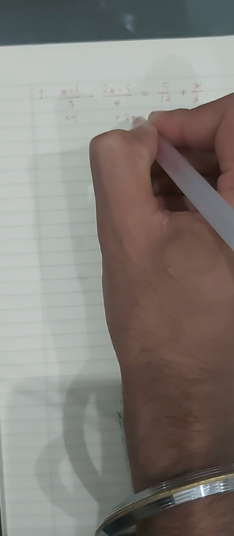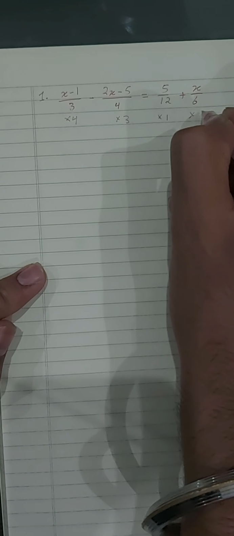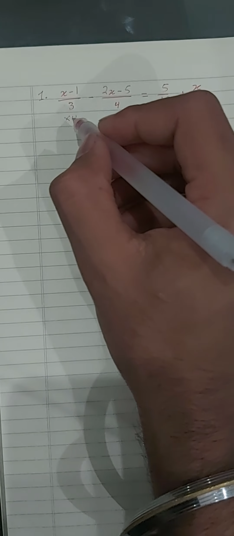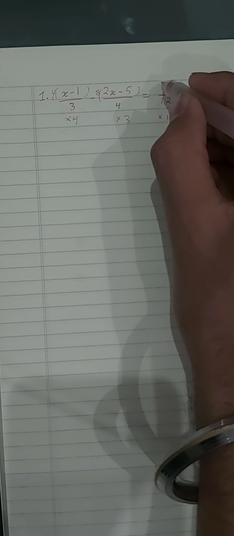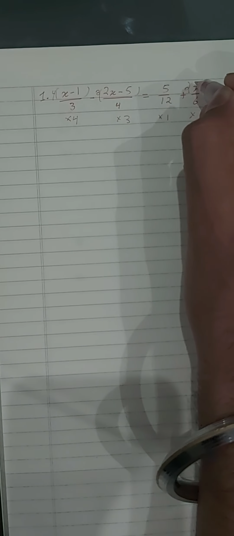So times this by 4, times this by 3, times this by 1, which is just the same, times this by 2. And remember, whatever we do on the bottom, we have to do on the top, right? So times this by 4 as well. So the top by 4 and this by 3 and this by 1, which is just the same, and this by 2, right? So just 2.